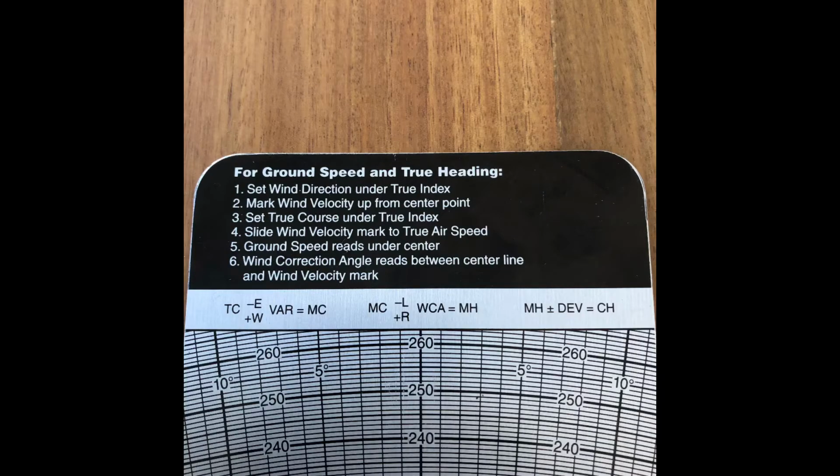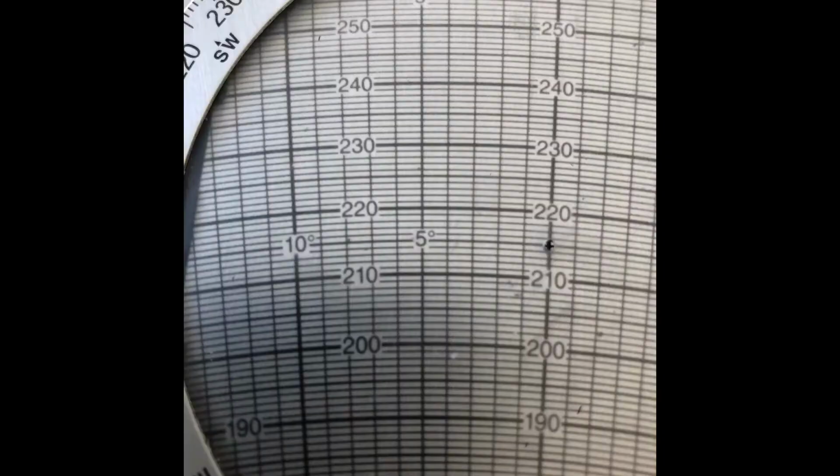If you look at the top of your card, when we are minus or less than our true heading, we are on the left side of our card. So our wind mark will be to the left of our center line. How far left? 7 degrees.